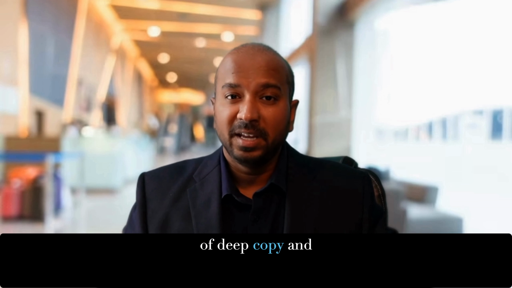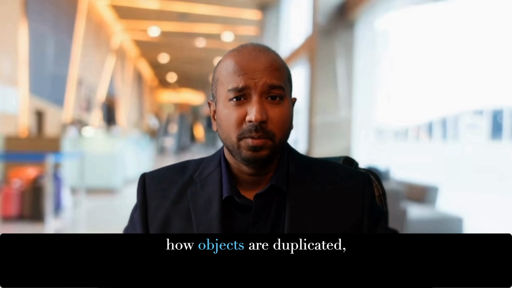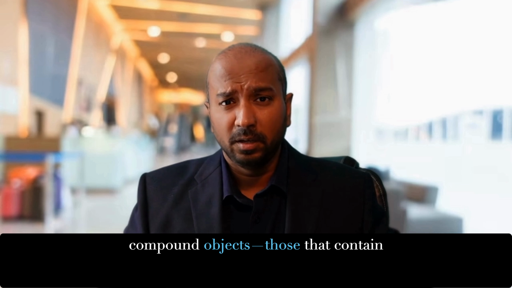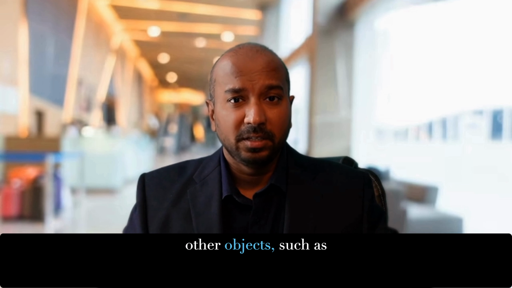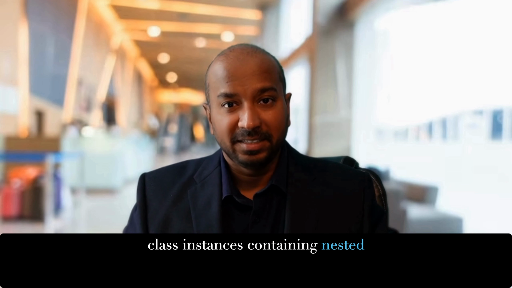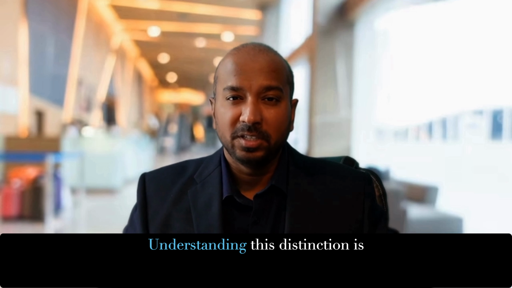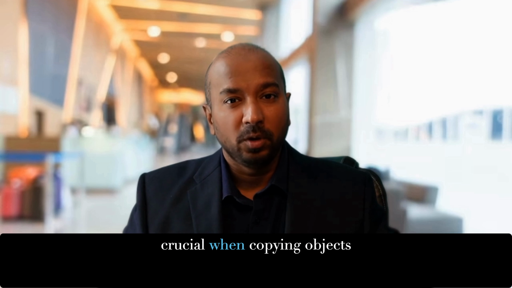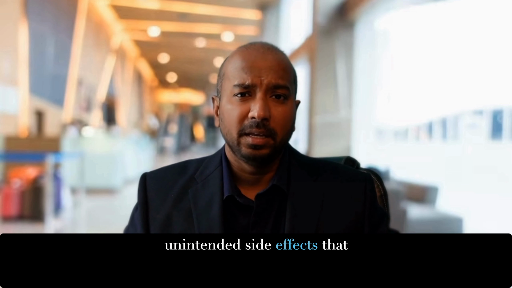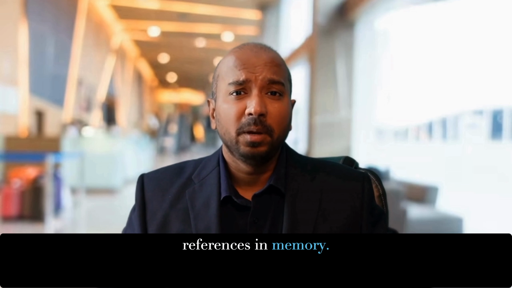Explain the difference between deep copy and shallow copy. In Python, the concepts of deep copy and shallow copy pertain to how objects are duplicated, particularly when dealing with compound objects, those that contain other objects, such as lists of lists, dictionaries of lists, or custom class instances containing nested attributes. Understanding this distinction is crucial when copying objects in order to avoid unintended side effects that could arise from shared references in memory.